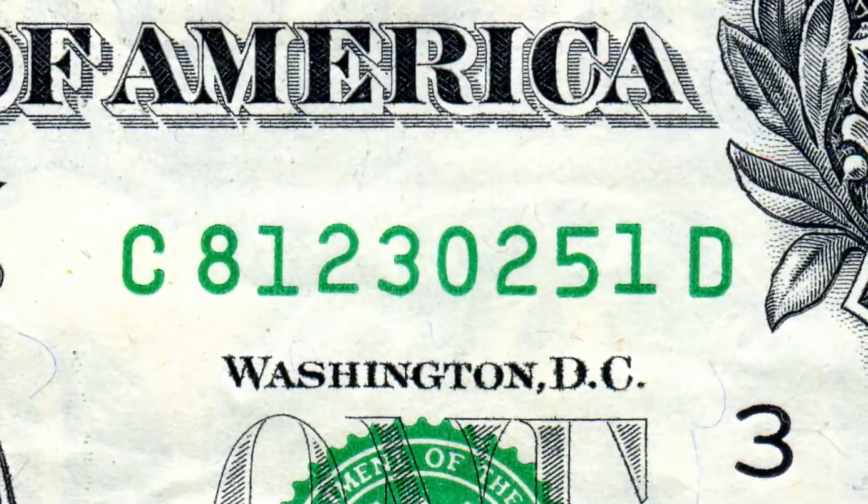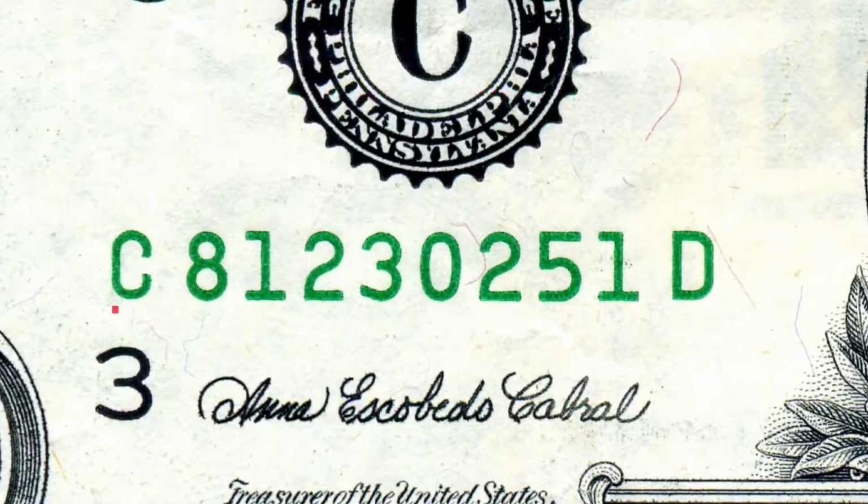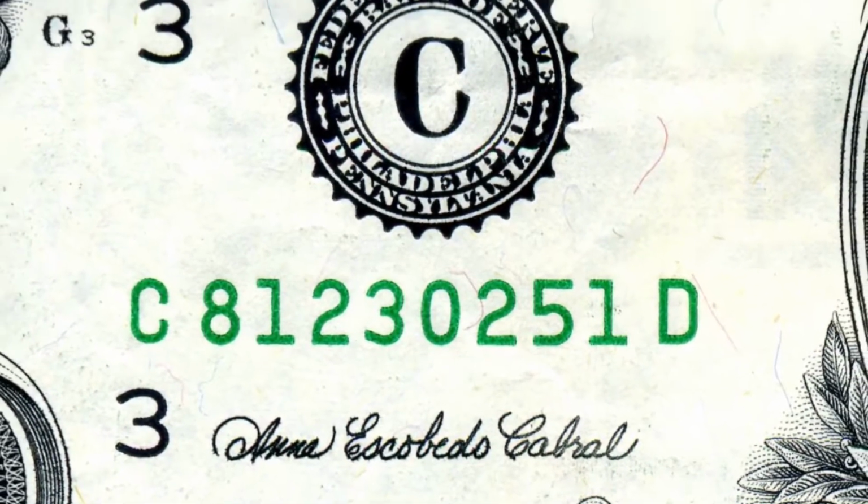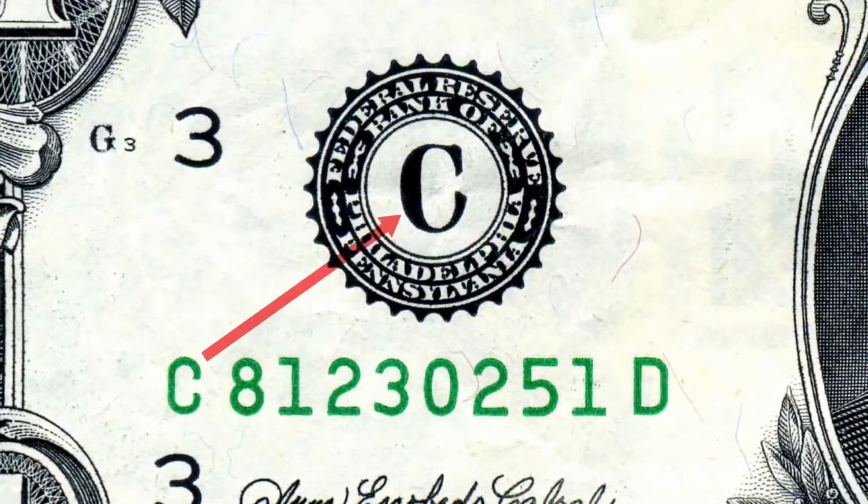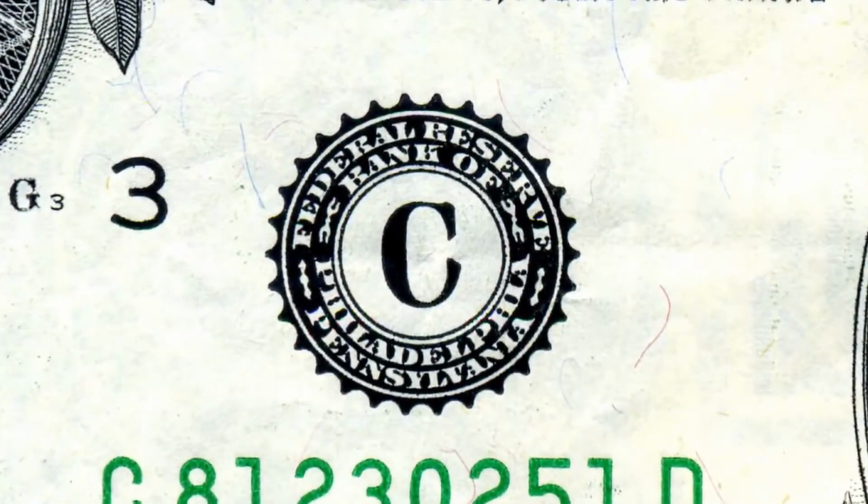Just above this seal is the name of the capital city, and just above that is the unique serial number of that precise note. This number is also copied on the opposite side of the note, and at the front of it is a letter. The shrewd amongst you will notice that this letter also features inside the seal above. This is the Federal Reserve seal.